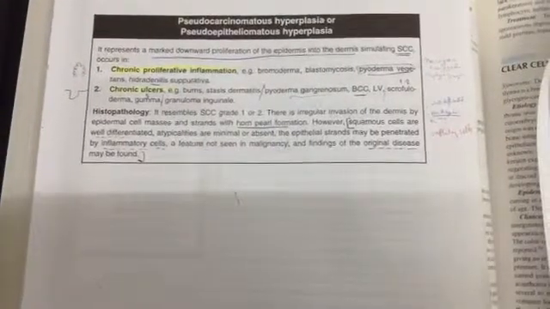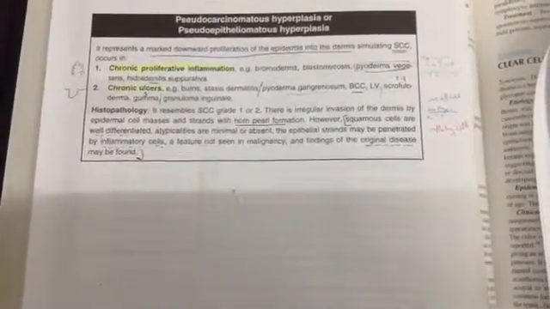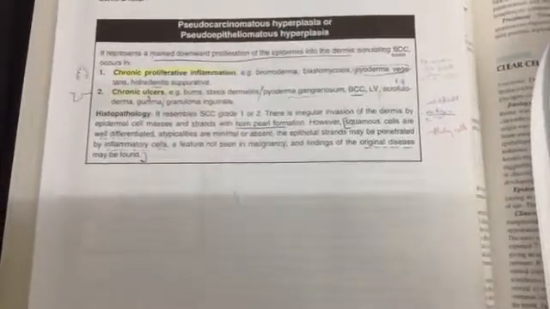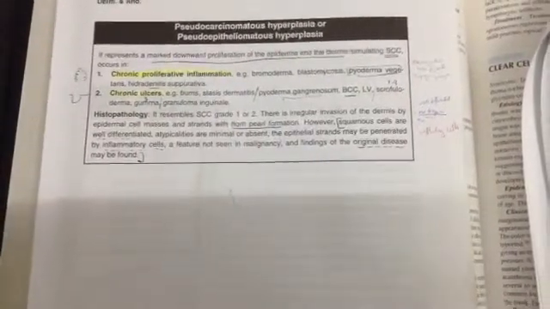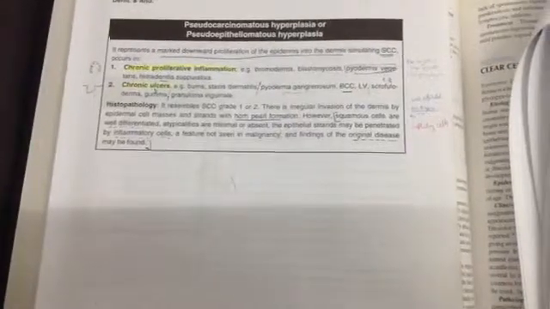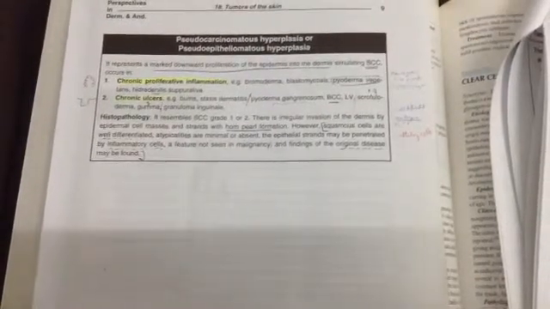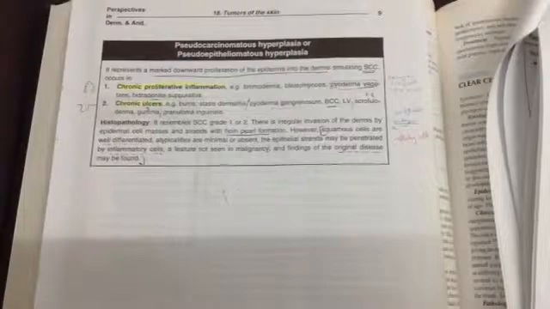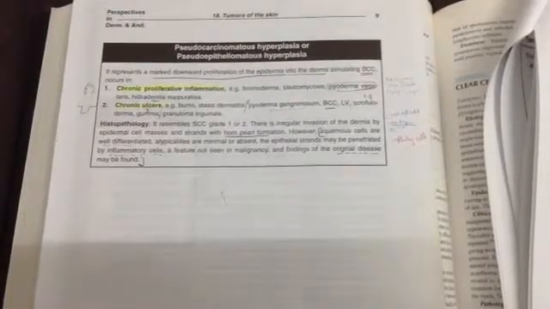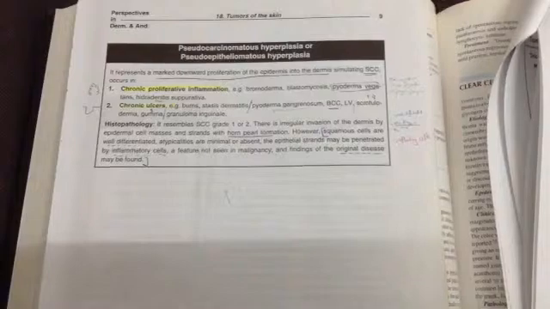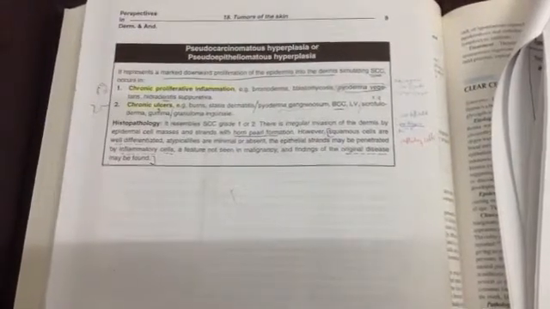Another note about pseudocarcinomatous hyperplasia or pseudoepitheliomatous hyperplasia. It presents marked downward proliferation of the epidermis into the dermis, simulating squamous cell carcinoma. It occurs in chronic proliferative inflammation and chronic ulcers. Chronic proliferative inflammation like bromoderma, blastomycosis, pyoderma vegetans, blastomycosis-like pyoderma, pemphigus vegetans, and hidradenitis suppurativa. And chronic ulcers, for example burns, stasis dermatitis, pyoderma gangrenosum, basal cell carcinoma, lupus vulgaris, scleroderma, granuloma inguinale.